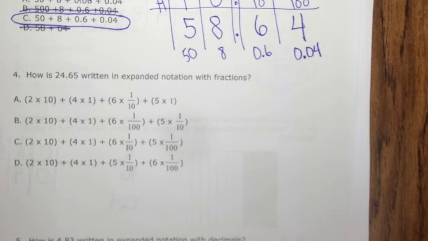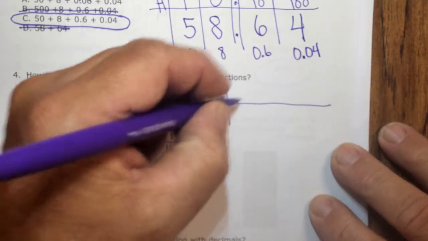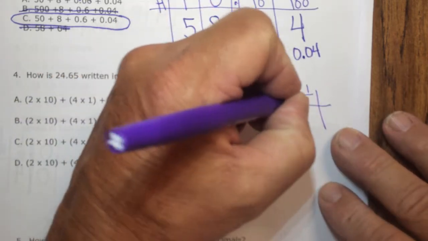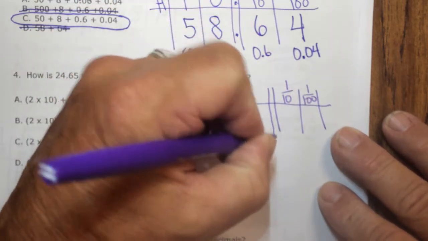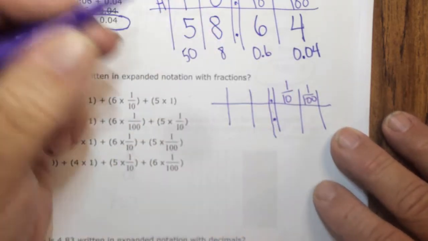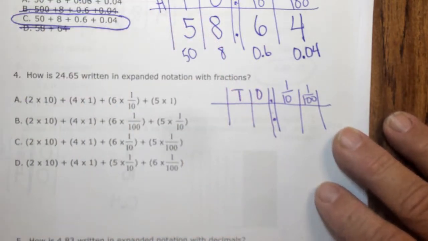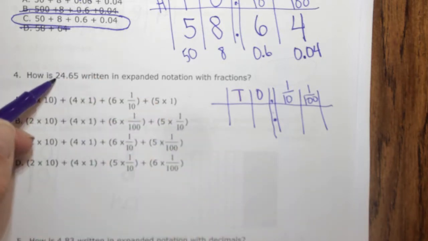Okay? So, I'm going to first put it in a place value chart. Always. So I have hundredths, tenths, I have my decimal place, I have ones, I have tens, and I don't need any hundreds. Okay, so I'm putting how many tens?